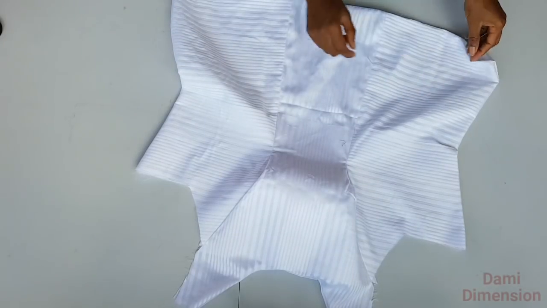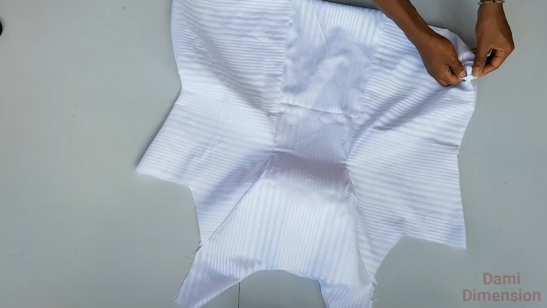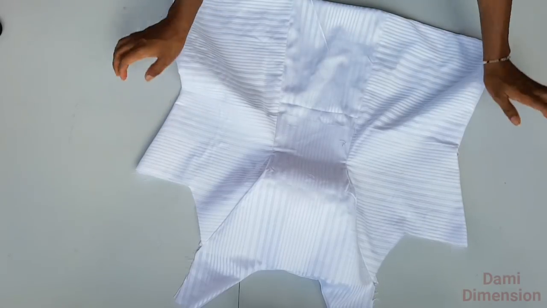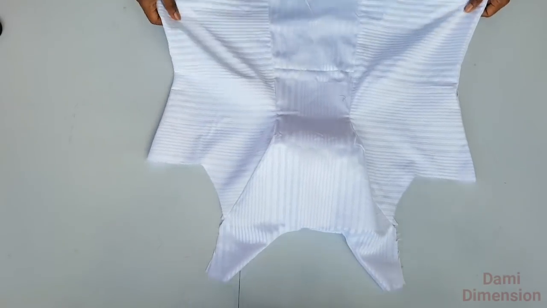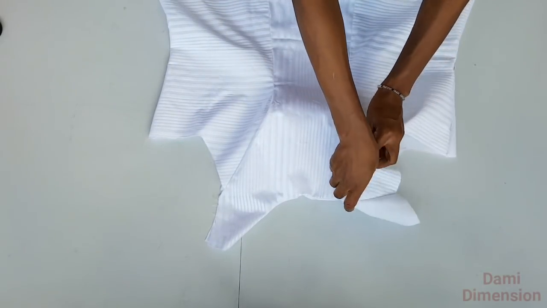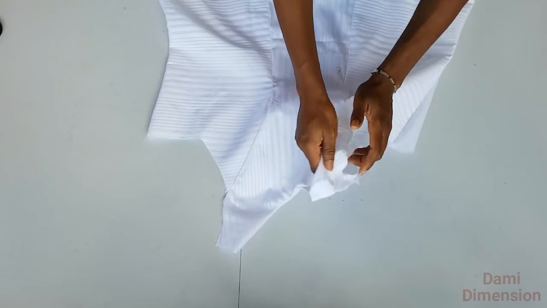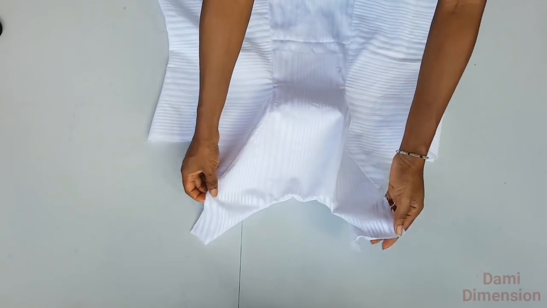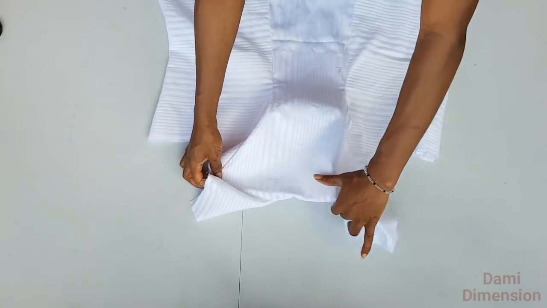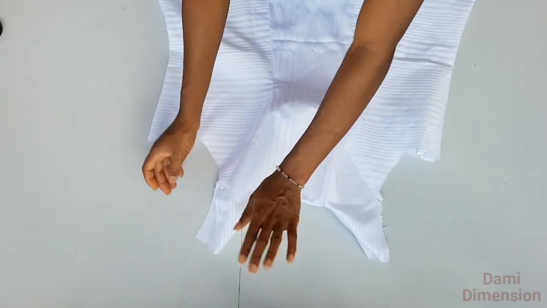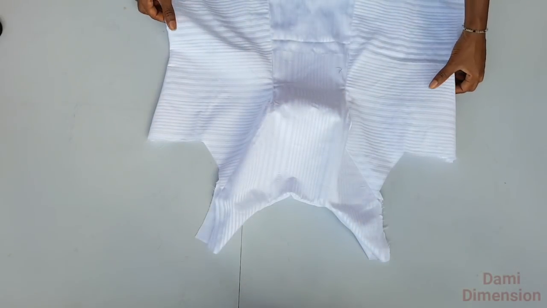So after bringing it out from the armhole, go ahead and give it a good press so that everything lays nice and neat. Remember to notch your neckline as well before turning it inside out, of course. So notch round the neckline and turn it inside out and flat iron everything.